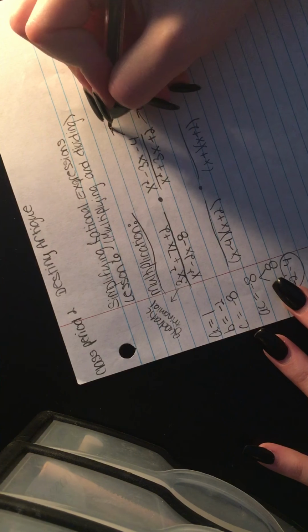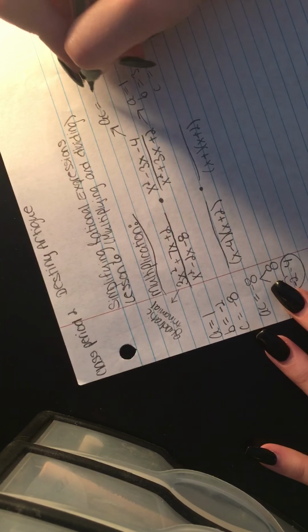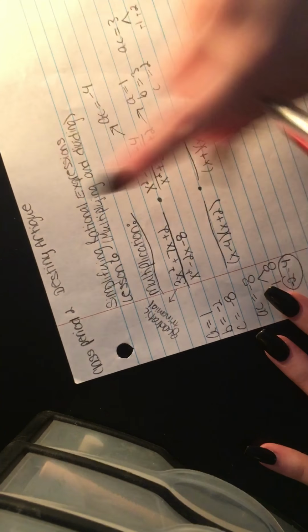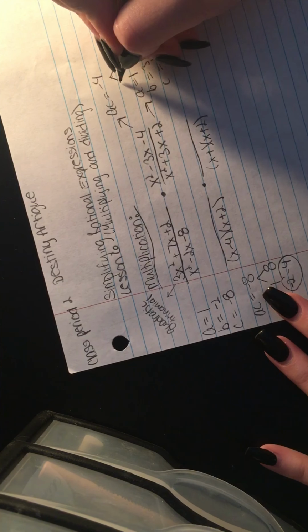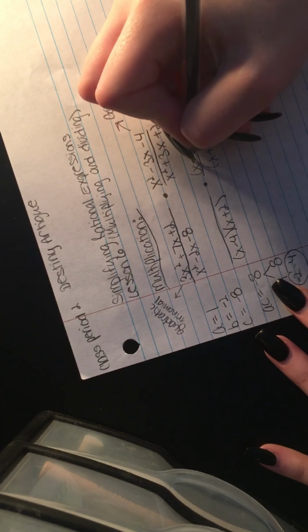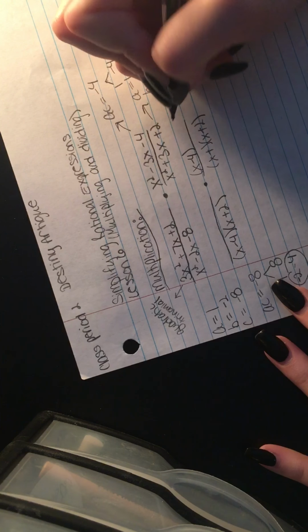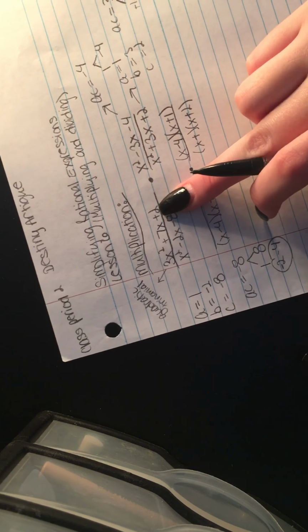Now I'm going to do this one, and then AC is going to equal -4, because 1 times -4 is -4. And then this is going to be +1, -4. So x minus 4 and x plus 1. And now for this one up here, this is going to be the most difficult one, I guess. So I'm just going to rewrite this one down here.